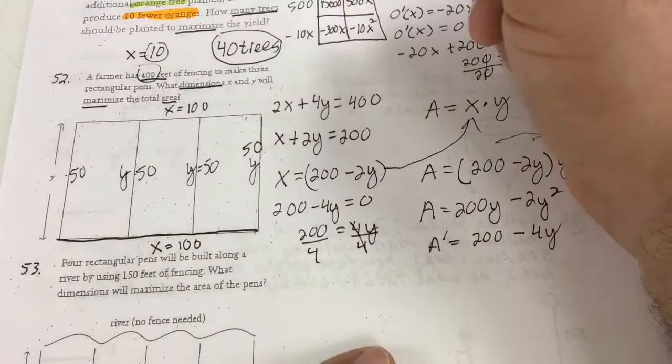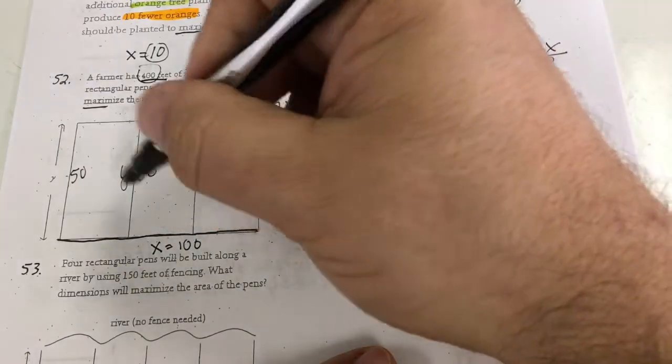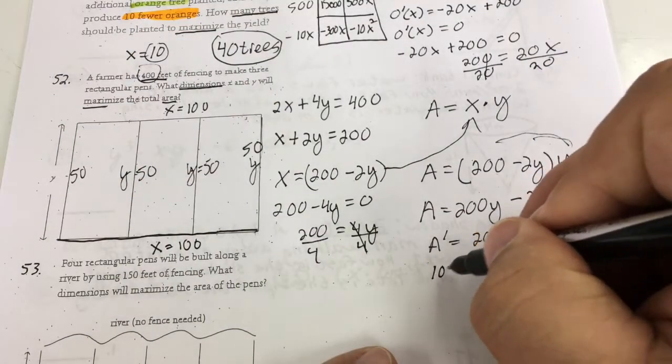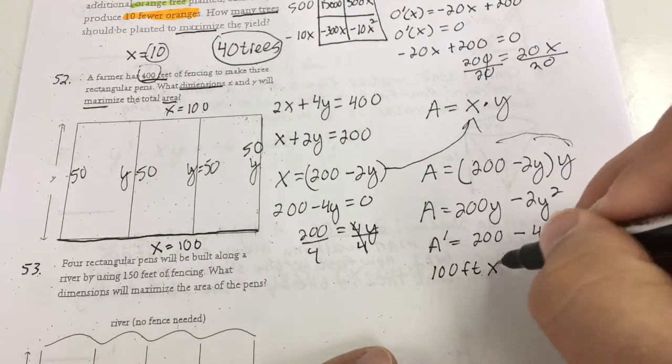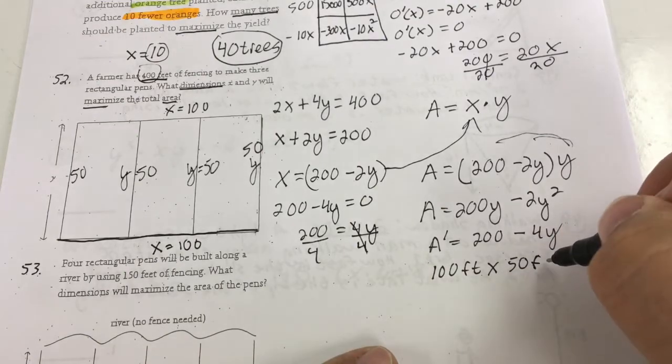What are the dimensions? X and Y. So the dimensions are going to be 100 times 50. 100 feet by 50 feet will give me the maximum area.